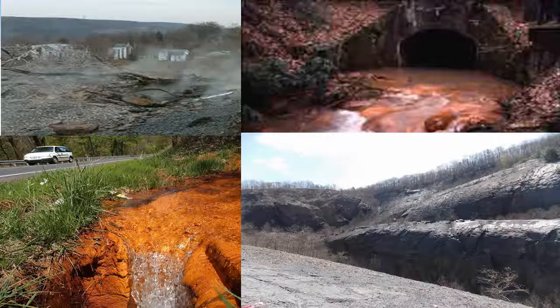This slide is just a few pictures of the impact from coal mining in Pennsylvania. In the top left corner is the Centralia mine fire that is known nationally for an underground mine fire that spread out of control and could not be contained, and the end result was that the entire community had to be relocated. This fire is still burning to this day.